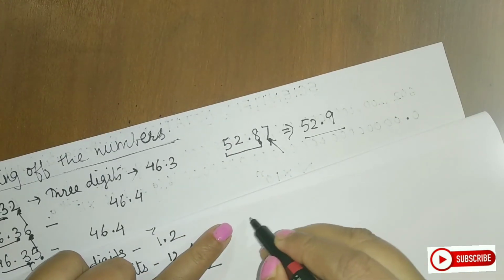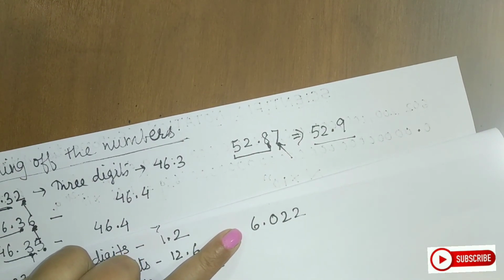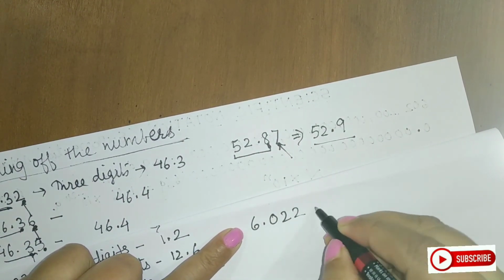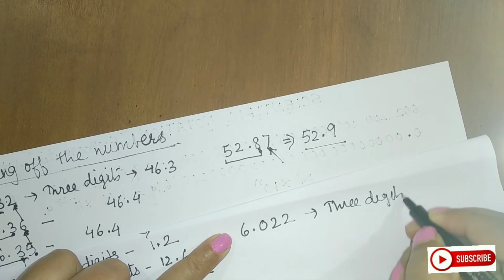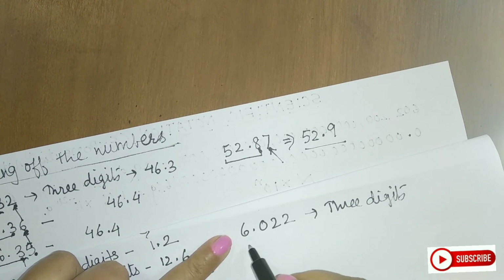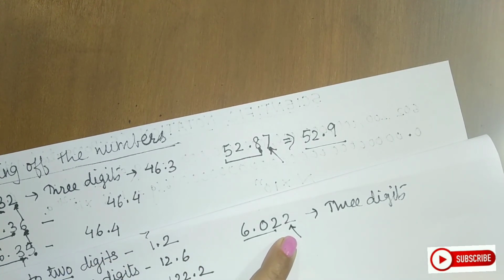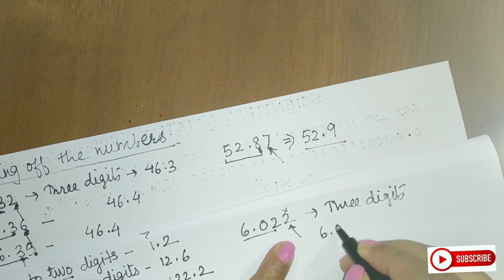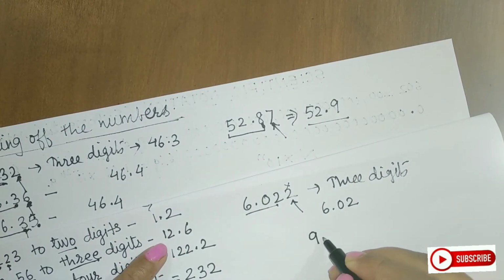See this number now, 6.022. I want the answer only up to 3 digits. 3 digits means what, student? Only this. So check for this digit. If you see, this is less than 5 and therefore I will drop this digit and your answer will be 6.02.